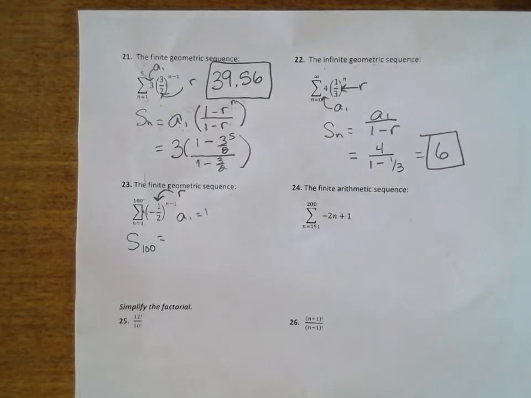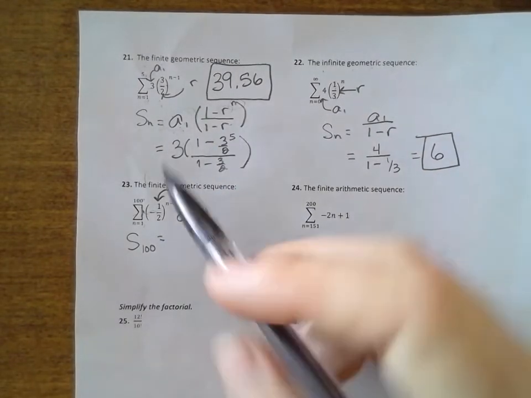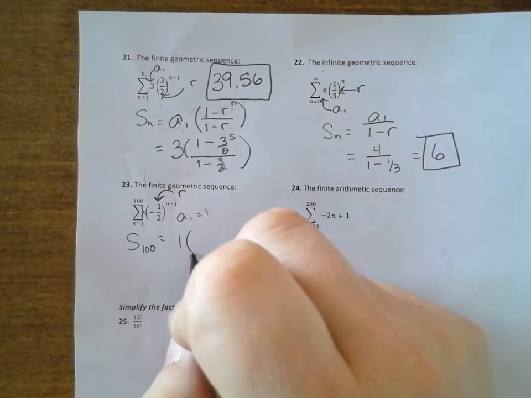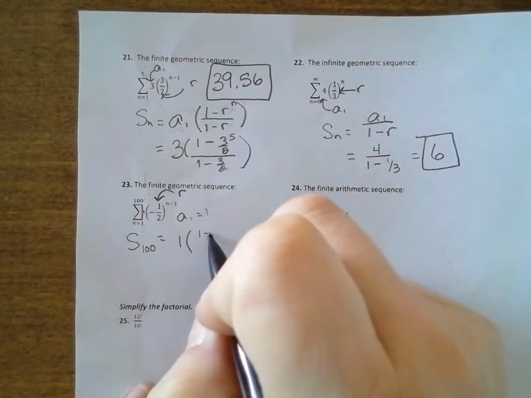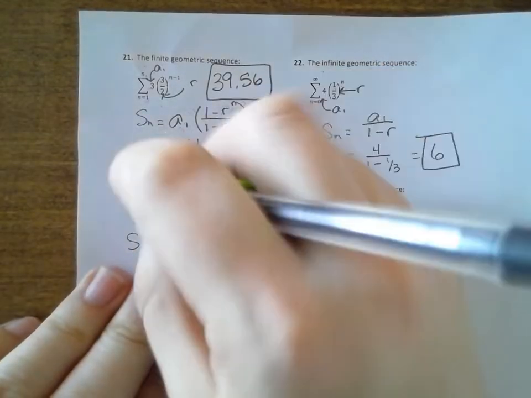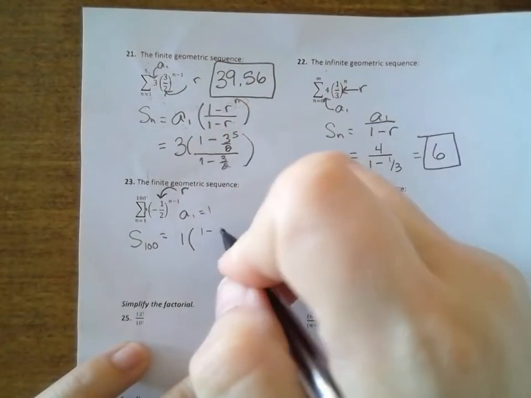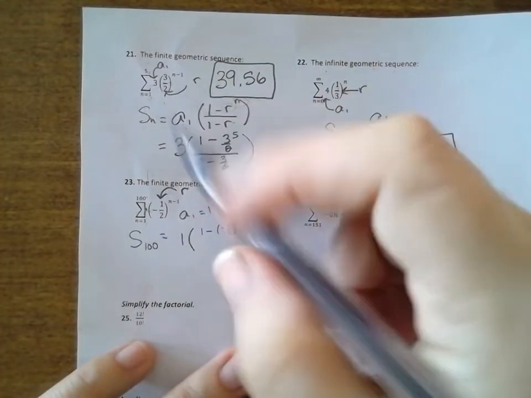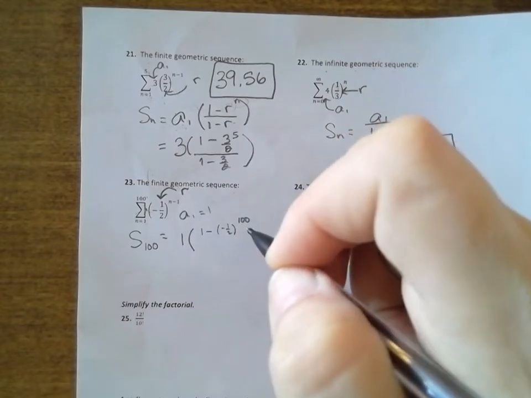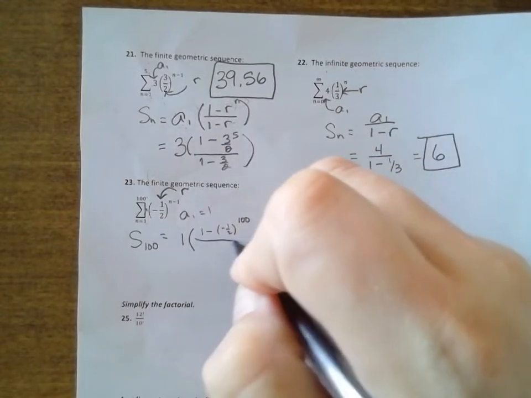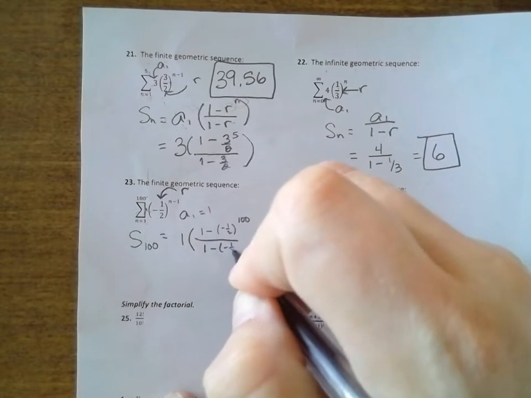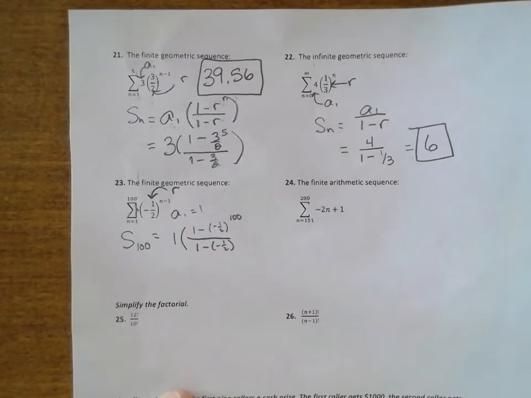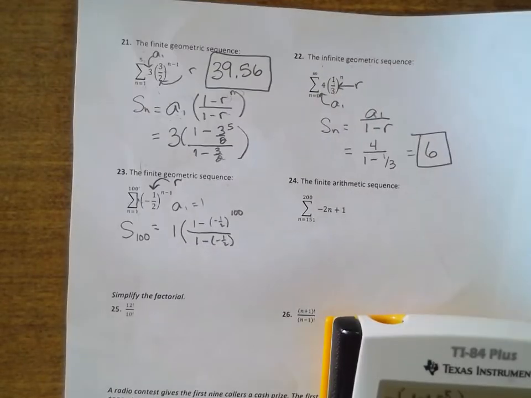So now let's plug it into this formula here. A sub 1 is 1. Then I have 1 minus my r value, but look here, my r value is negative. So you do need to say negative 1/2 to the 100th power all over 1 minus a negative 1/2. You do have to put in that minus a negative in order for this to work out correctly.